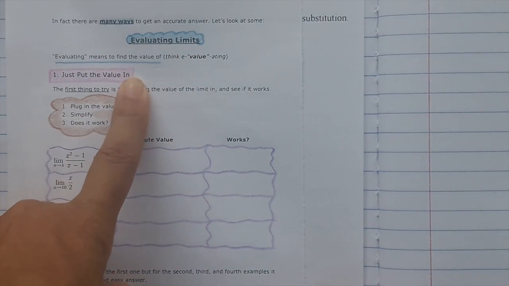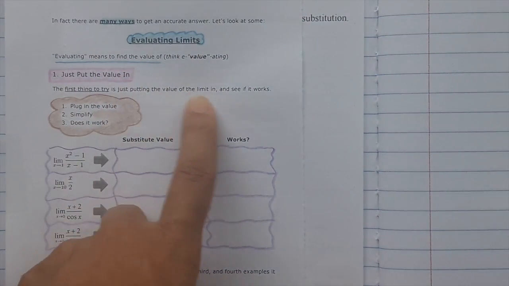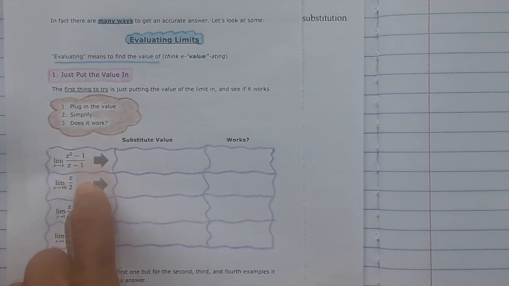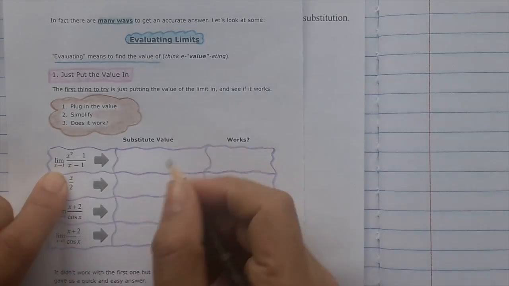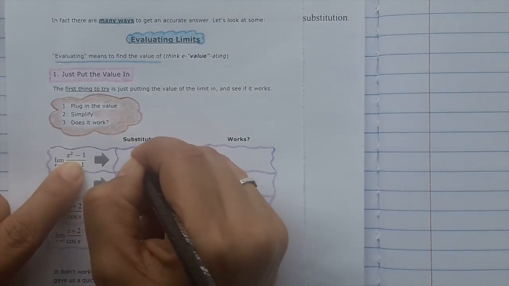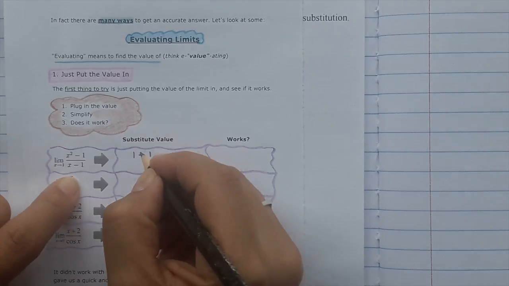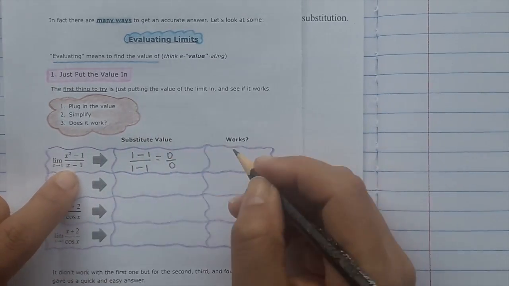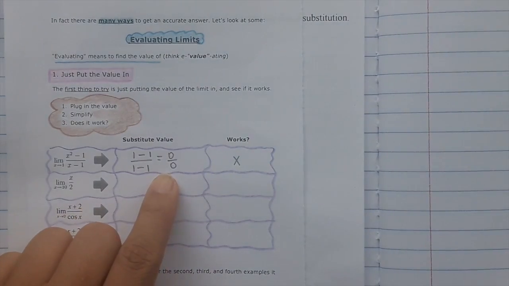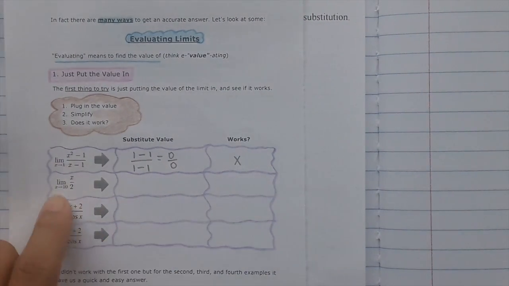Evaluating means to find the value of. So all you're going to do is put the value of the limit in and see if it works. You follow those 3 easy steps and see what happens. If I plug in 1 every time I see x, I'm going to get 1 minus 1 over 1 minus 1, which simplifies to 0 over 0. Well, does that work? No, because that's indeterminate. When you have 0 over 0, it does not work.